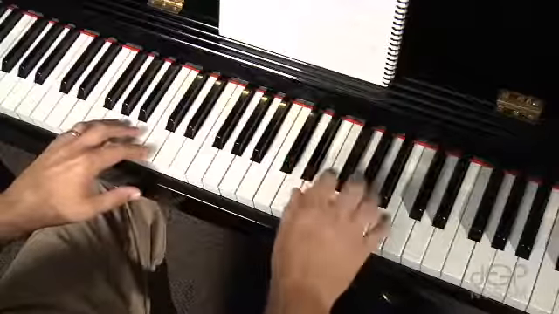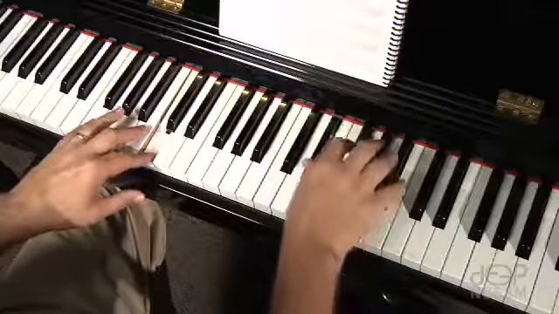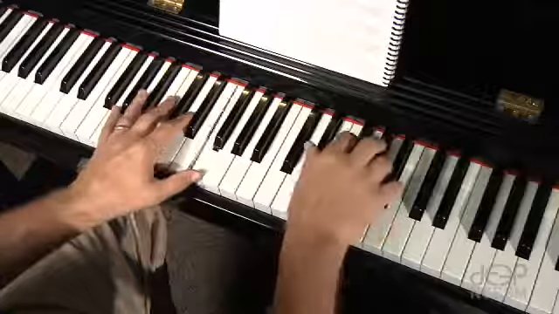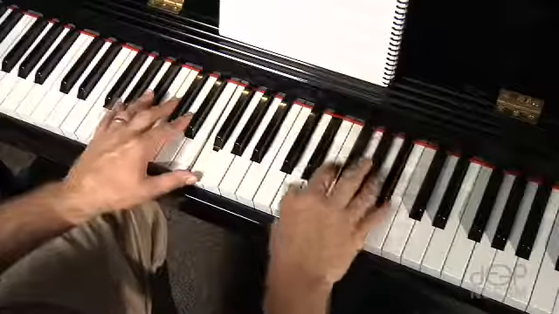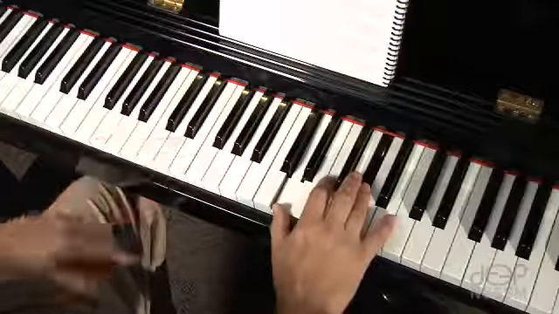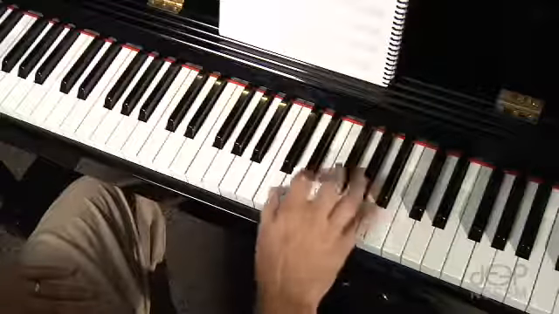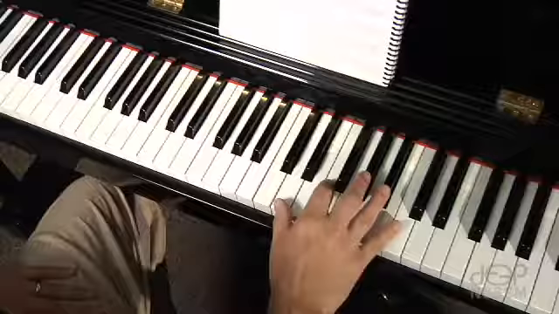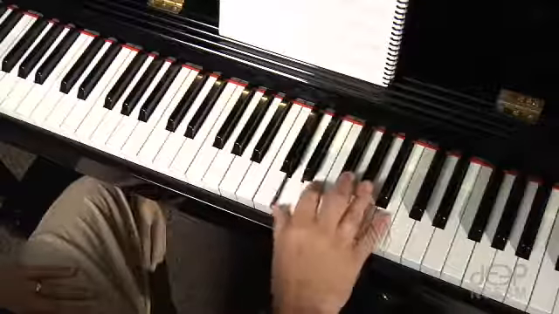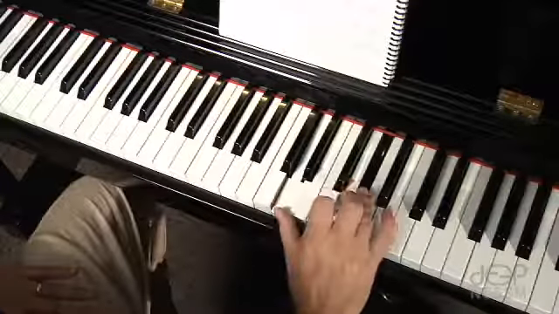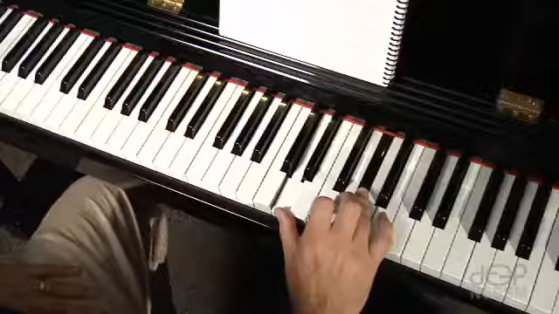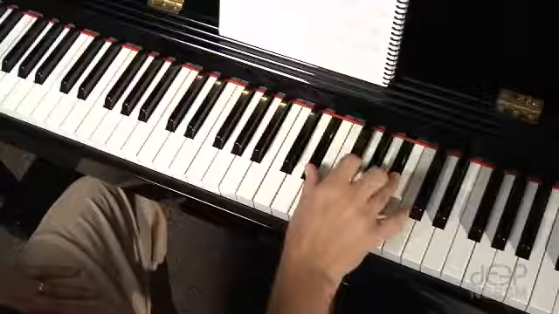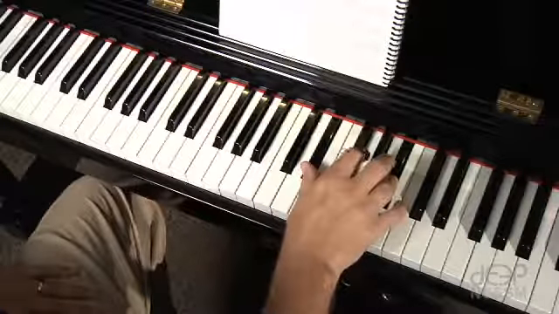So if we put those together, we have the 2, the 5, and the 1. Now you'll notice, as we talked about in earlier videos, our right hand really doesn't have to move very far. For the 1 chord, we have the D and the A flat for the 3rd and the 7th. For the 2 chord, they both move up to E flat and B flat.